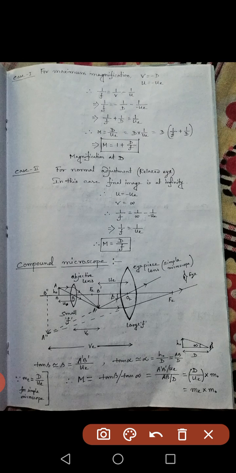See, L means which distance? This part, the separation between the lenses. But in the practical case, as I told you, this image will be formed in between the focus and the optical center. That means it is very close to the lens. Though in the diagram, since we have drawn it in different scales, it does not look very near to this lens, in the practical case this image will be very near to the lens.